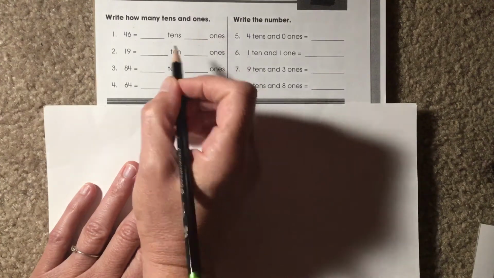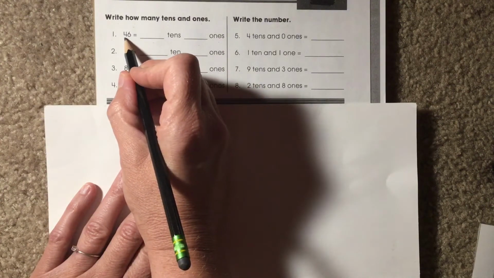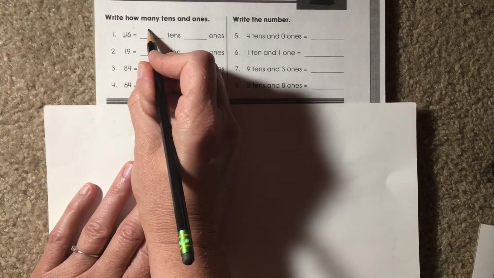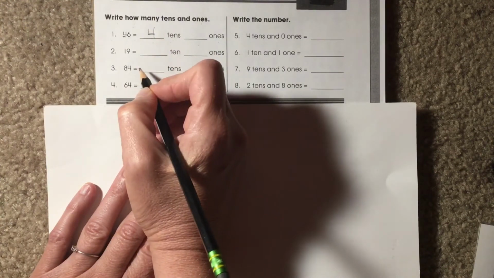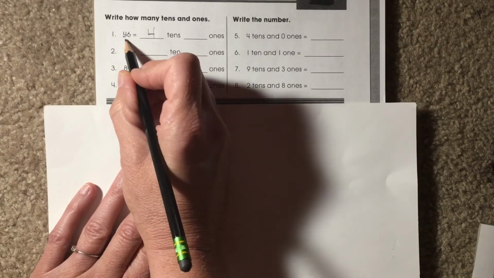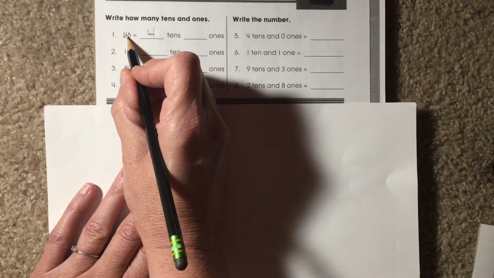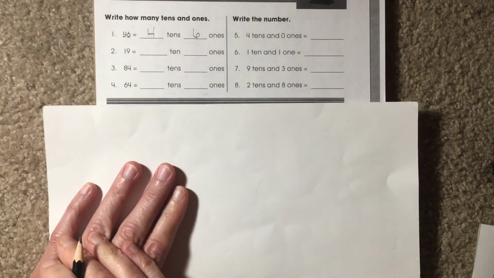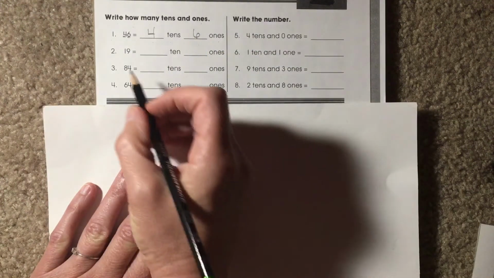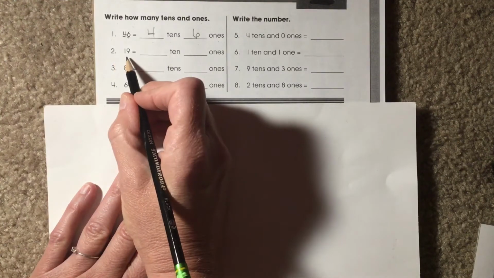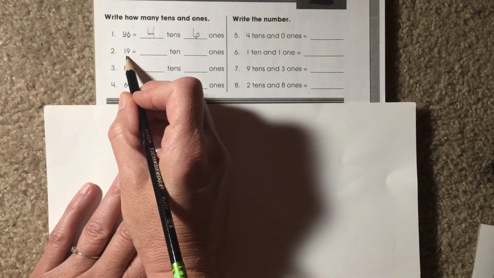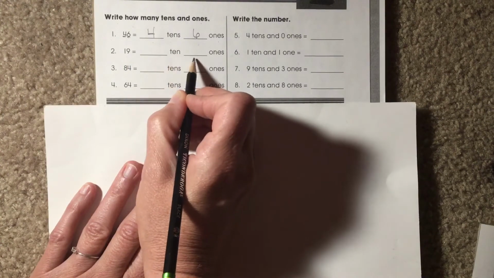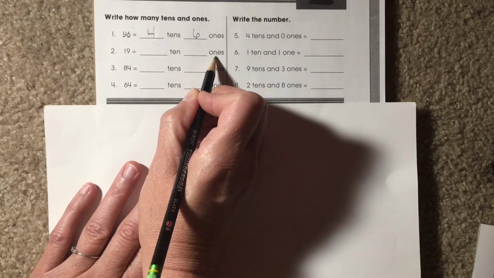Let's start with the tens. 46 has 4 tens. Now the ones. 46 has 6 ones. Excellent. Number 2, 19. 19 equals how many tens and how many ones?